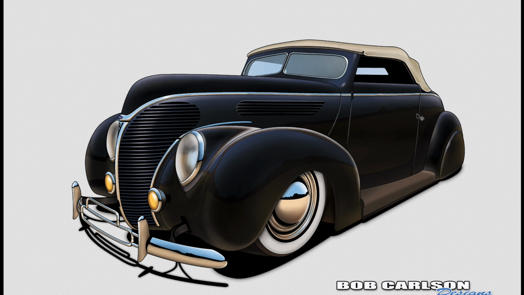So through this black, you can see the reflections there, but it's so subtle. It's just kind of in the background. That's what we want. We don't want it to be in your face at all. But that's the basic paint job on the car. Now we're starting to work on some other details.